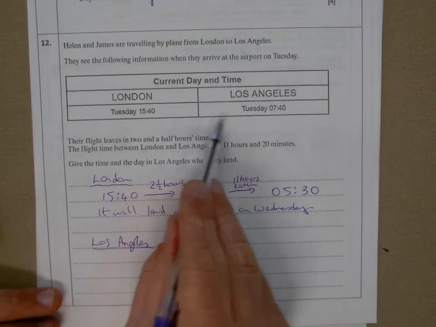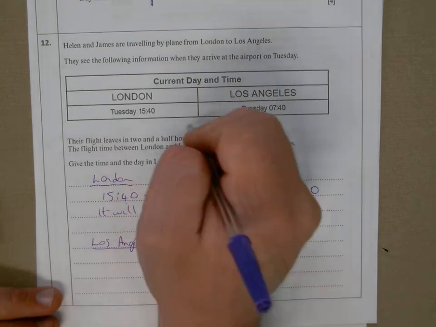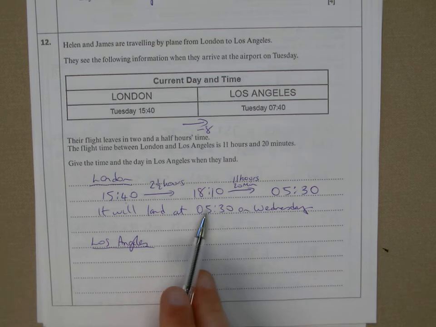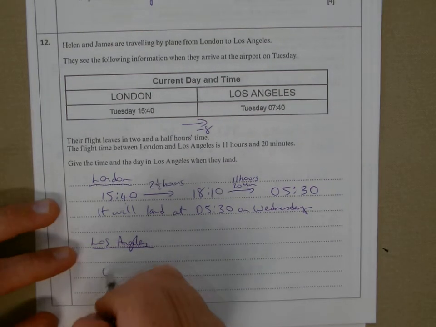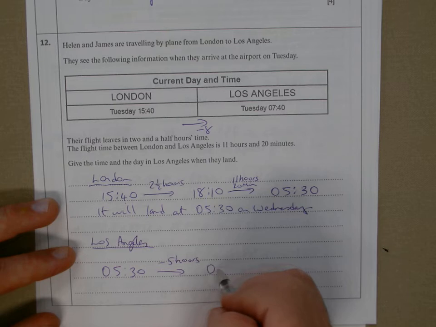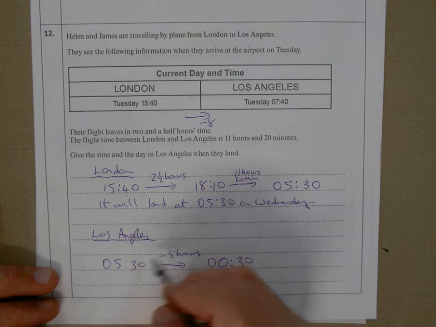Now, how far behind are these times here? Well, 15 and 7, that means it's 8 hours behind, doesn't it? So we need to take 8 hours from it. We need to go back 8 hours. If you think about it, if I go back 5 hours to start with, that will take me to midnight, won't it? Or half past 12 rather, in the middle of the night, or late at night.